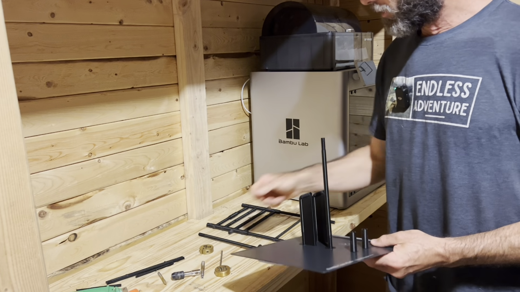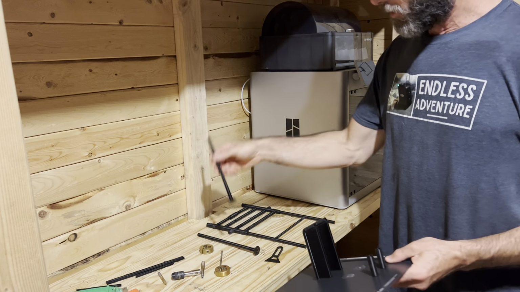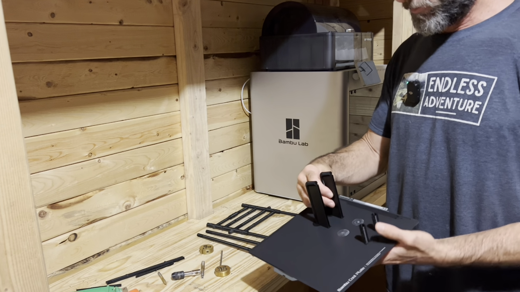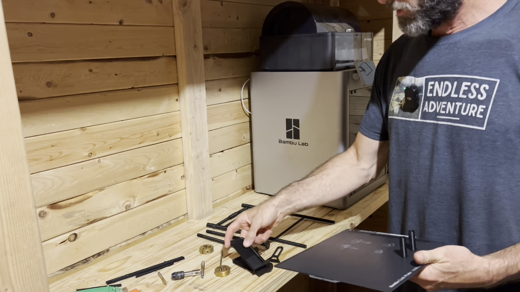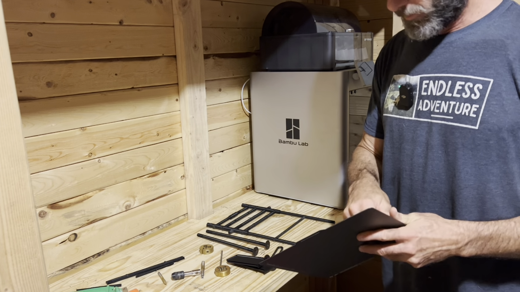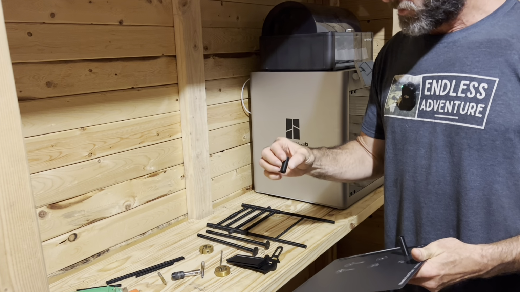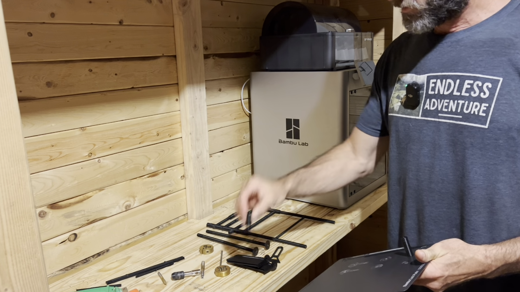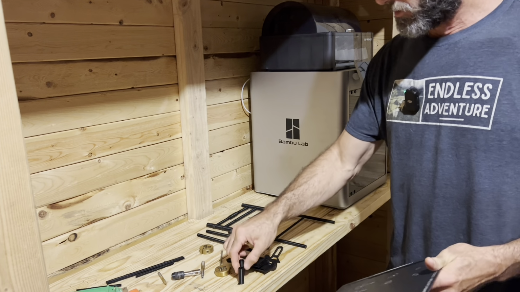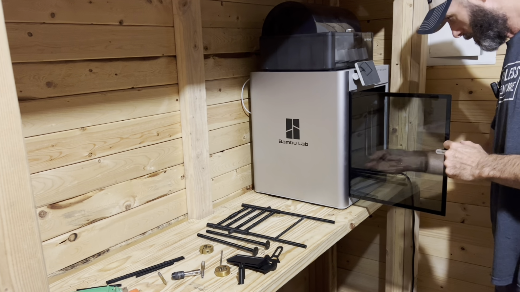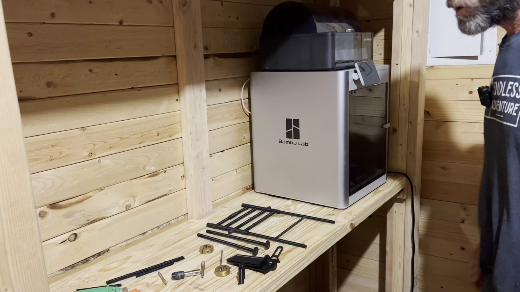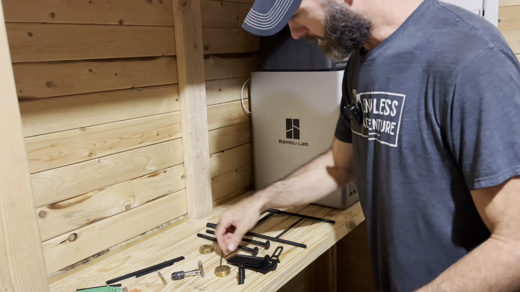So there is one of the bottom back frame tubes. These are going to be the top back frame tubes. We're going to have to clean those out. Those are going to be the connection between the two. I'm just going to put that in there for now.